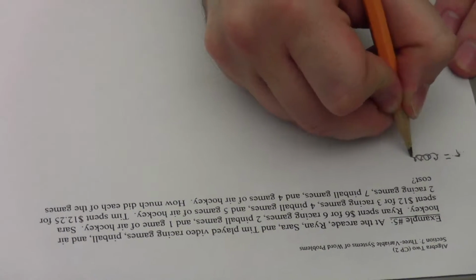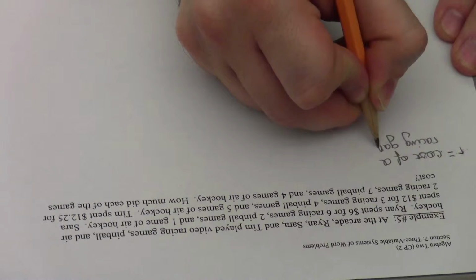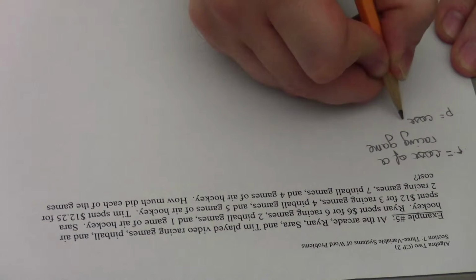So my variables are going to stand for the cost of each game. I'm going to say R is the cost of a racing game. I'm going to say P is the cost of a pinball game.